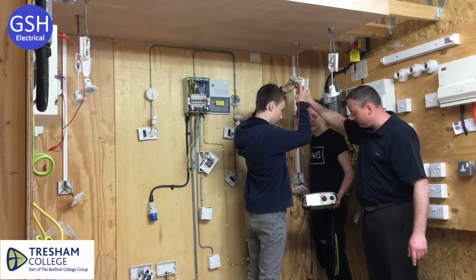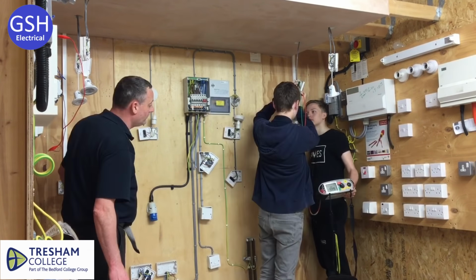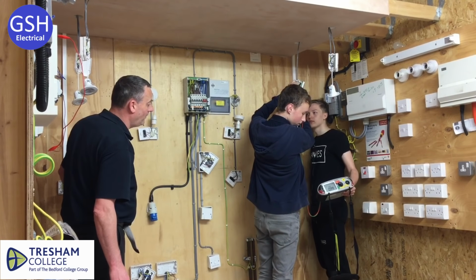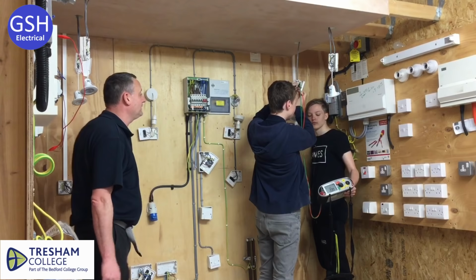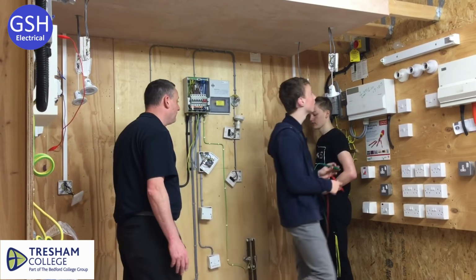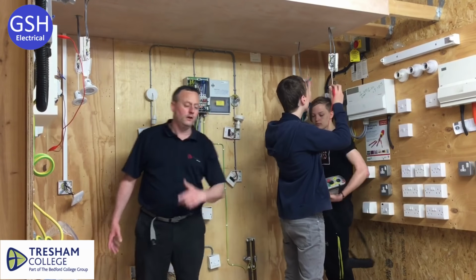Just leave it off for us, please, and I'll zip round to the other one. Okay, and then we go around here. Push nice and firm for me, and we've got a reading of about 1 ohm. Okay, we're going to move to the next lighting point, and we're going to repeat the test for all 4 lighting points on the circuit.